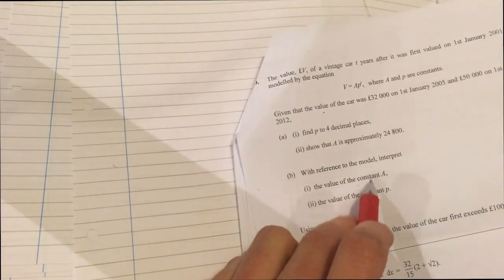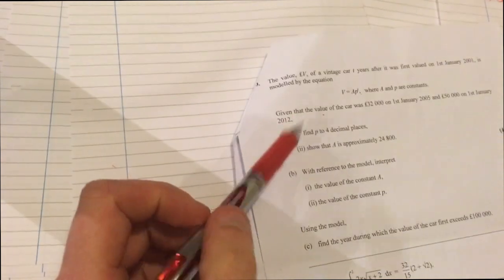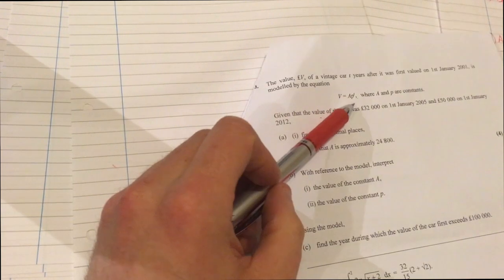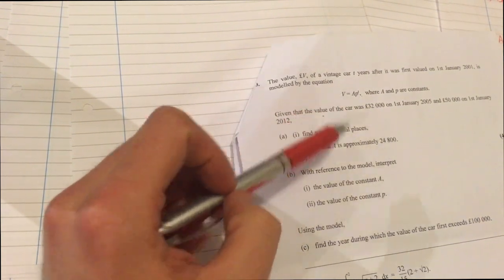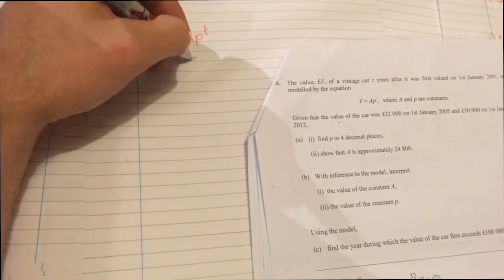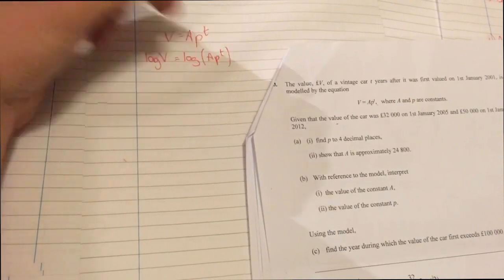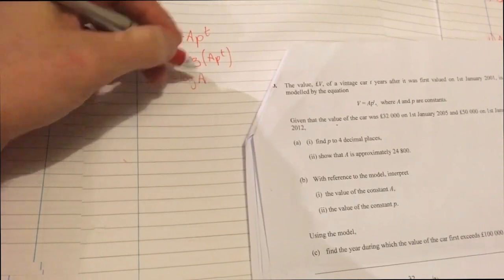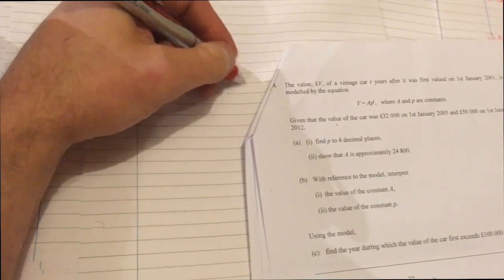Right, so now we need to reference our model as to what a and p actually are. And this is a callback to a log to linear form question. Remember when changing an exponential equation into a log equation and then comparing it to a straight line to work out what these are. So the way to do that, v equals a p to the power t. We're going to log both sides to get log v equals log of a p to the t. Use log rules to split this up. So log v equals log a plus t log p.